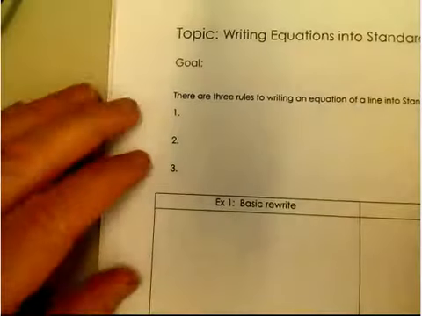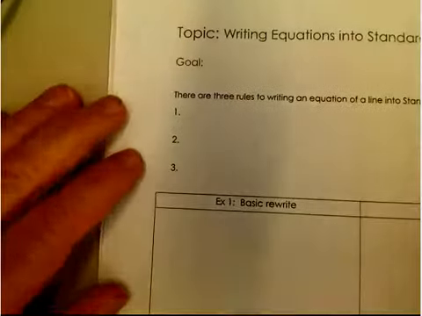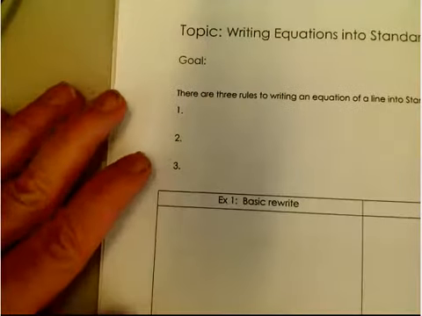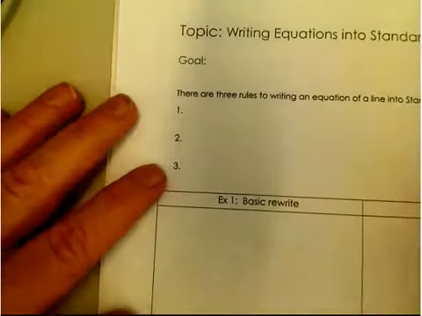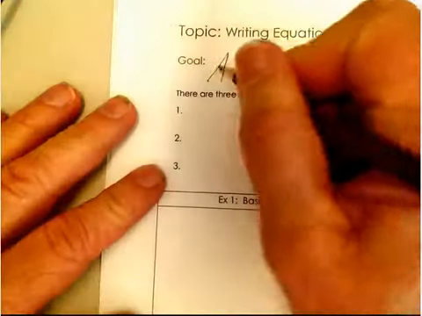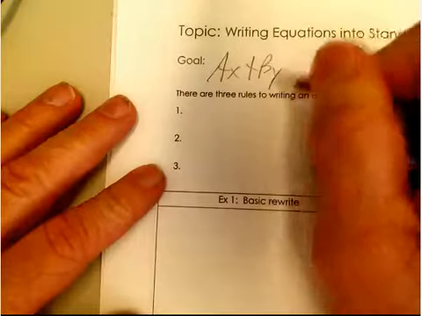Hello, Stonehill Algebra students. Today we're going to be writing equations into standard form. Now we all know that standard form is ax plus by equals c.